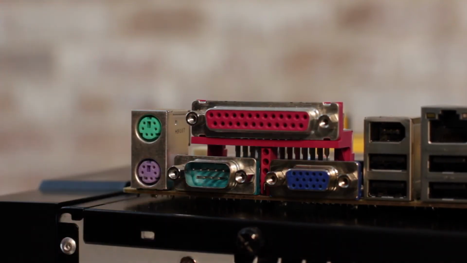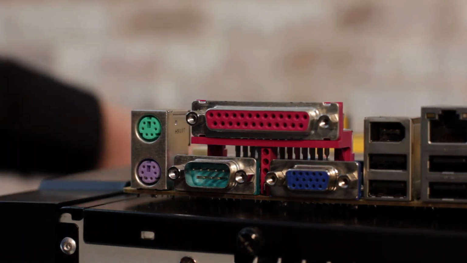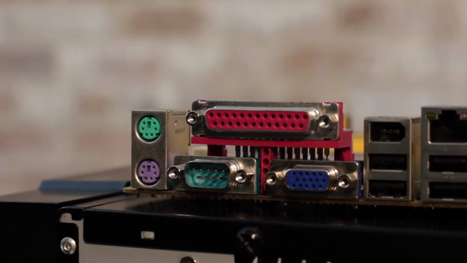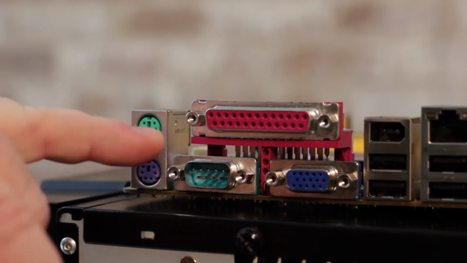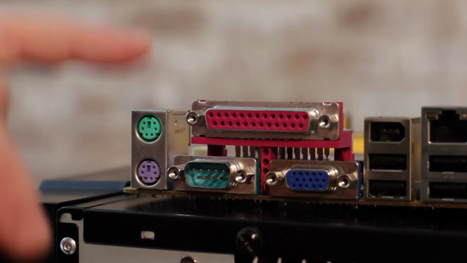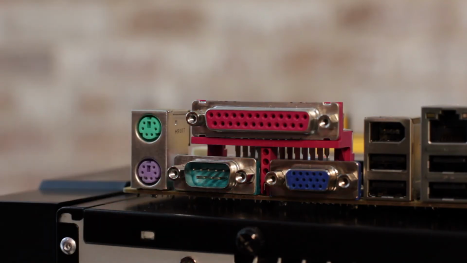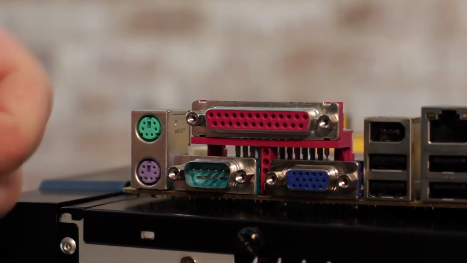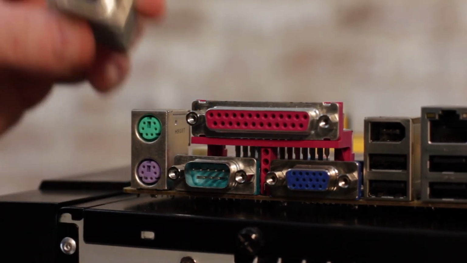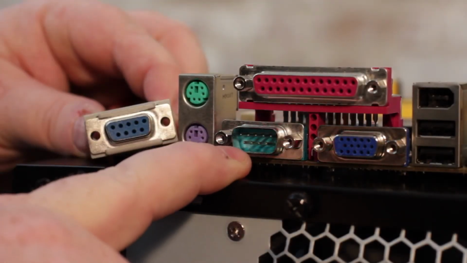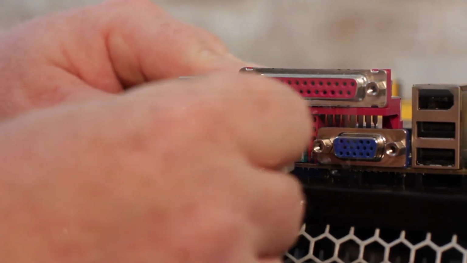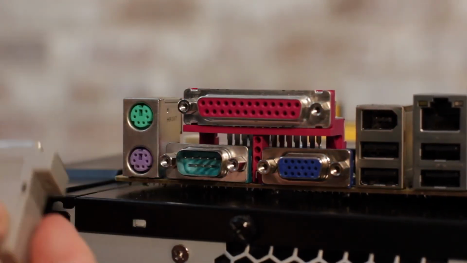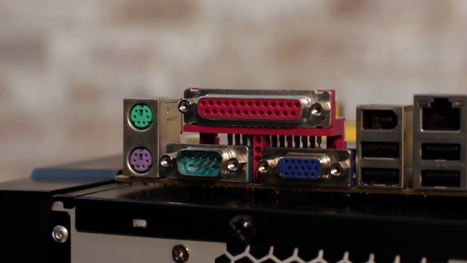Now coming over here, we see this green connector. This green connector is the granddaddy of all input-output. This is a serial port. You'll notice it has 9 pins, so it's a 9-pin male DB connector. So that's what you want to be able to call it. On the board itself, it's male, but anything you connect into it is going to be female. This is what we used to use for things like mice and even printers back in the old days. So this is a serial port.